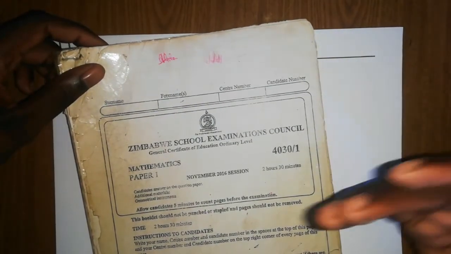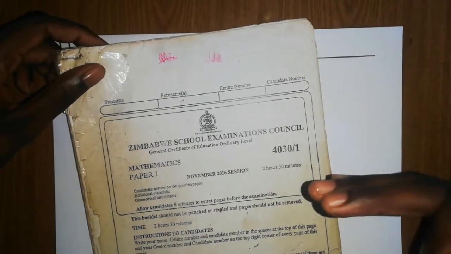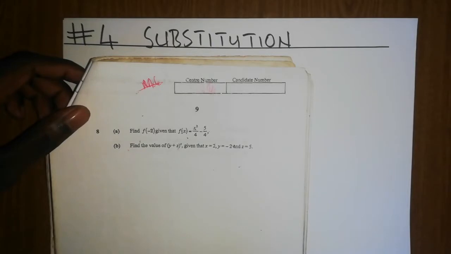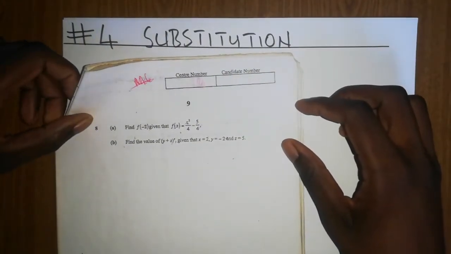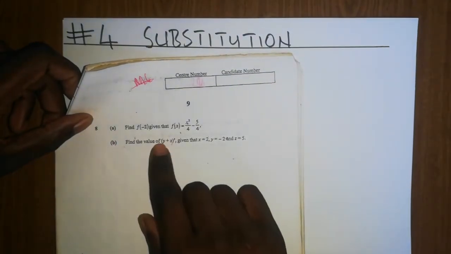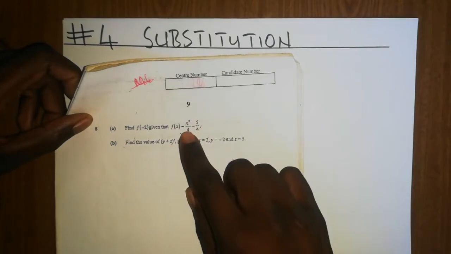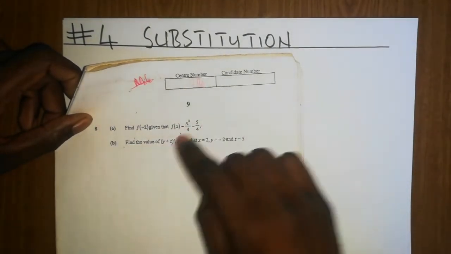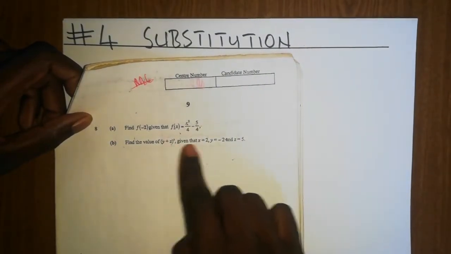So here I have a question paper with me. It's November 2016 from ZIMSEC. This is paper 1. So here is our question, guys. It's number 8b. I'm going to take you through number 8b, even though that one is expansion, but that one is specifically the function of x. I'm going to take you through these general substitutions.